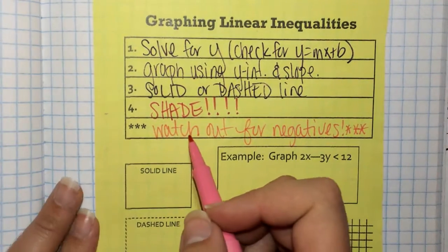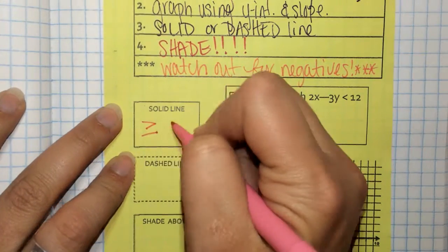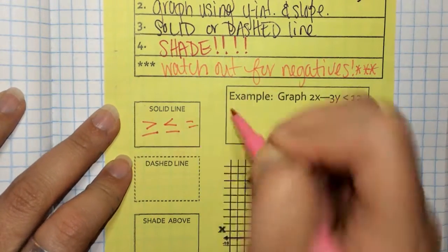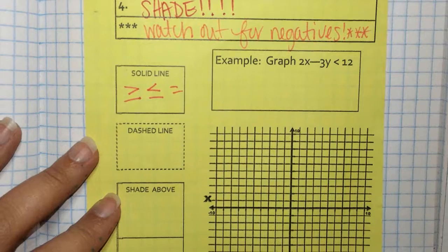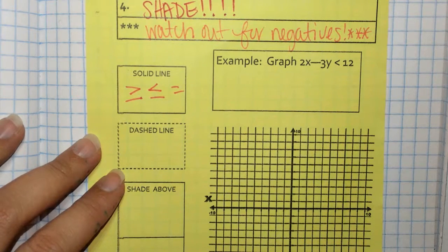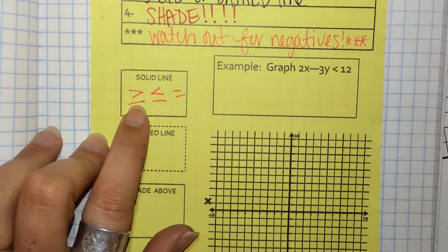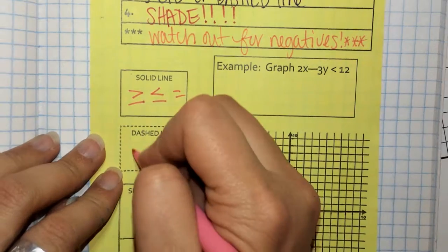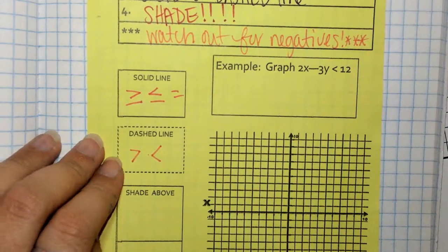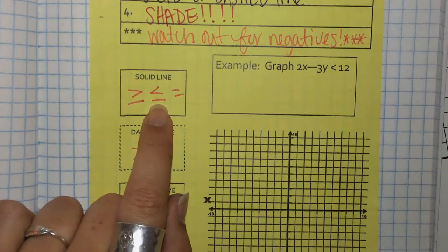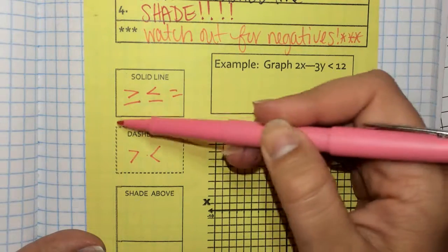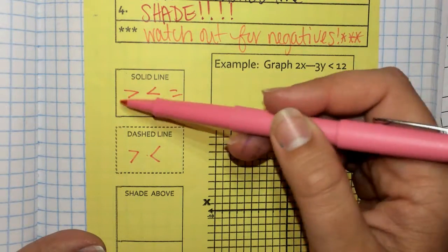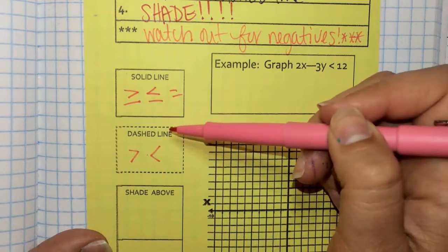Alright, so you use a solid line when it's greater than or equal to, less than or equal to, or good old fashioned equal to. Say it to me again. When it's less than or equal to. This one would be greater than or less than. So if it has a line under it, you make a line. If it doesn't have a line under it, you make a dashed. Also, do you notice that our box has a solid line around it? So that's when you use the solid line, and this has a dashed line.